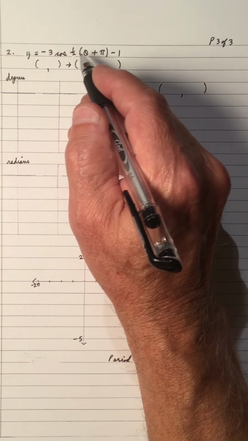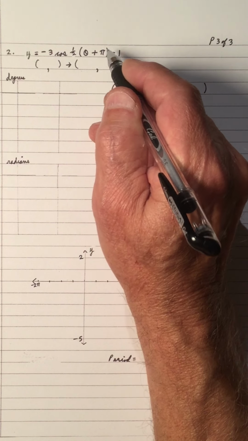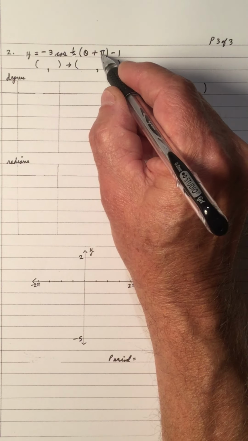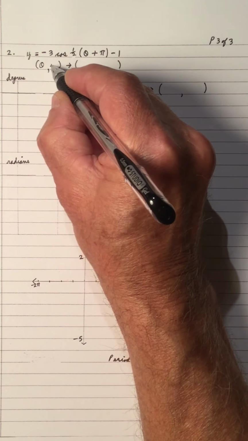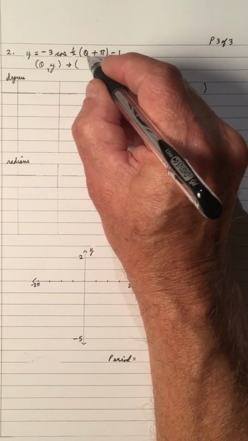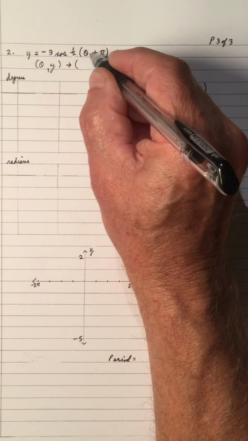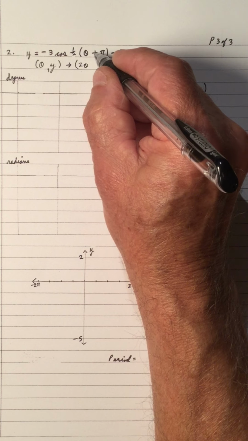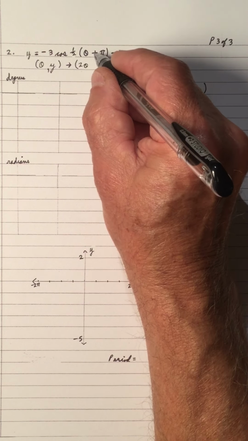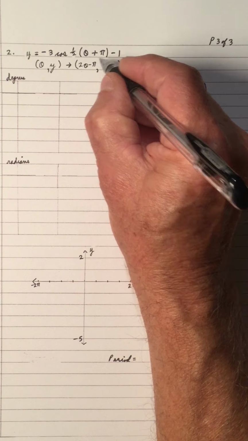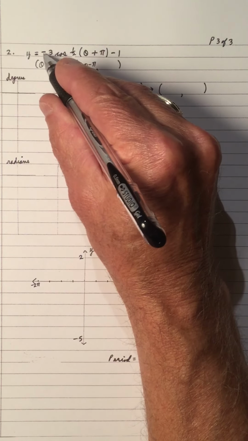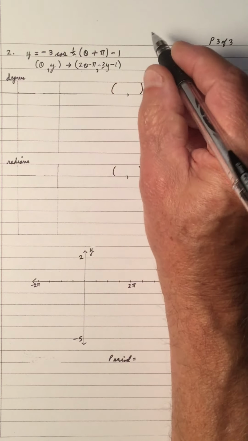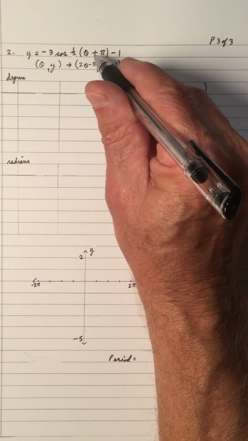y equals negative 3 cos of one half theta plus pi, minus 1. Notice that this is in terms of radians. So the mapping rule is theta and y. The reciprocal of a half is 2, so 2 theta. And the opposite of positive pi is negative pi. And the y is negative 3y minus 1. So that's in terms of radians.